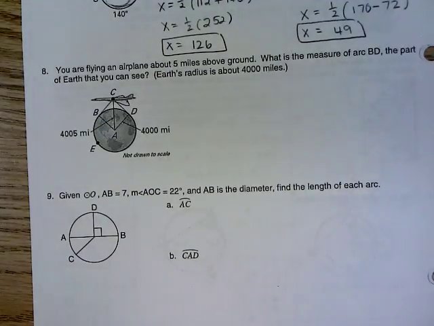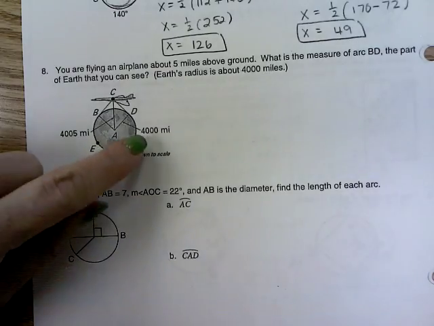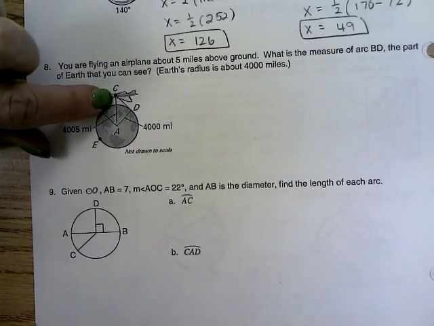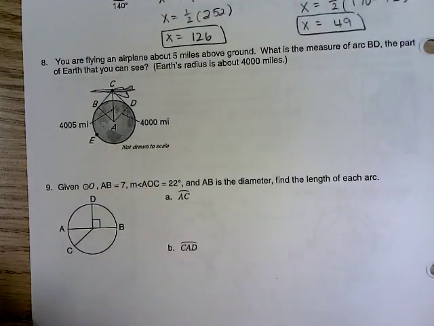Number 8 just says, I'm flying an airplane about 5 miles above the ground. What is the measure of arc BD, the part of the Earth that you can see? The Earth's radius is 4,000. So if the Earth's radius is 4,000, then CD is 4,005 because he's 5 miles above the Earth.